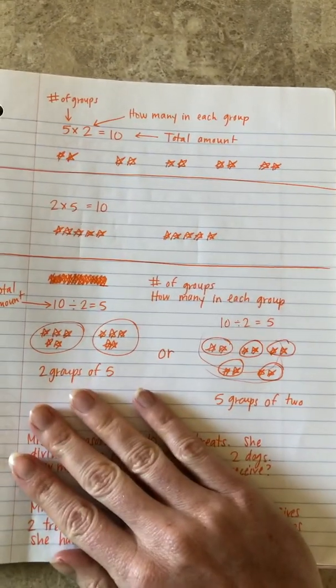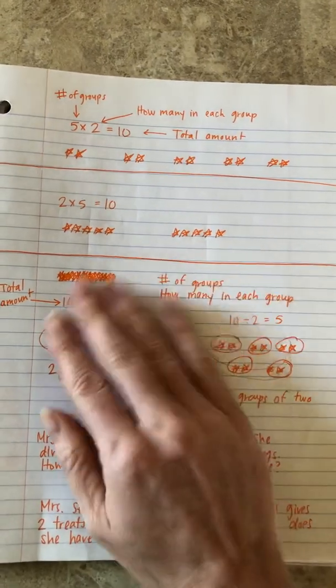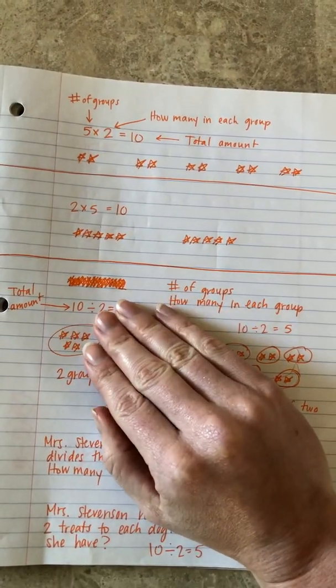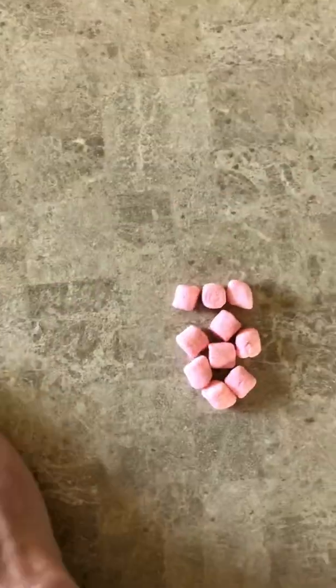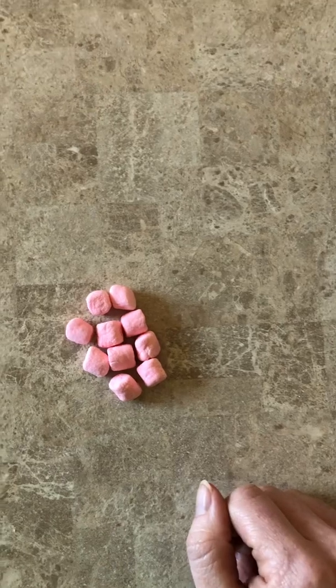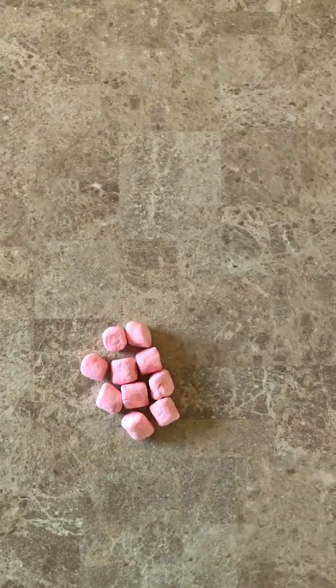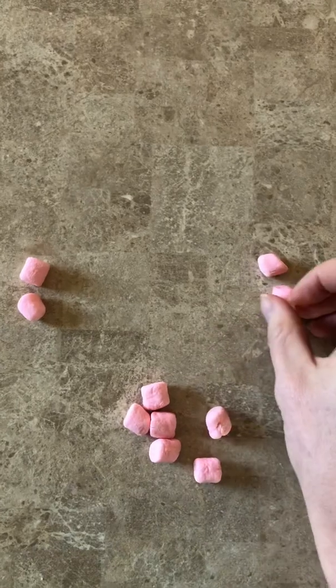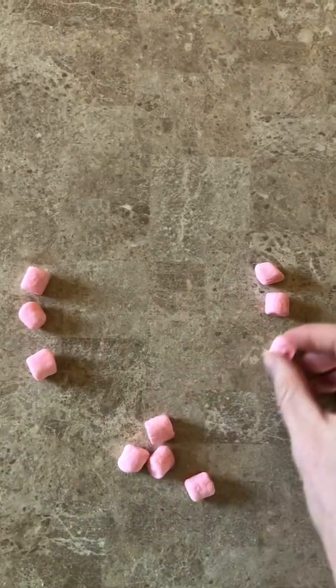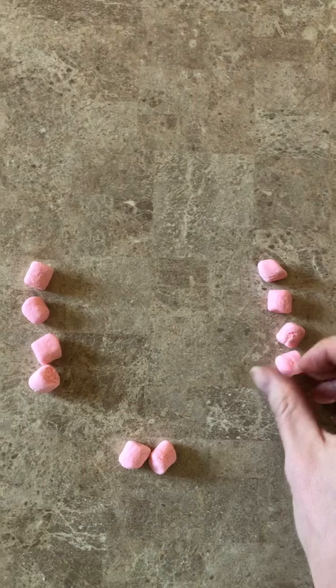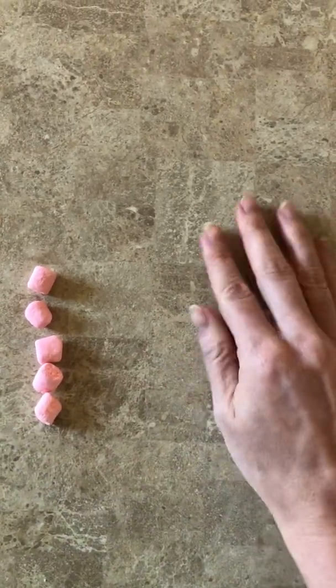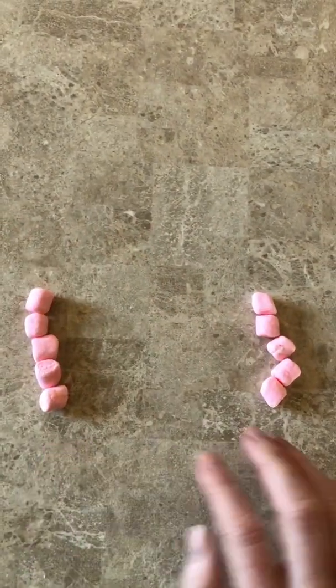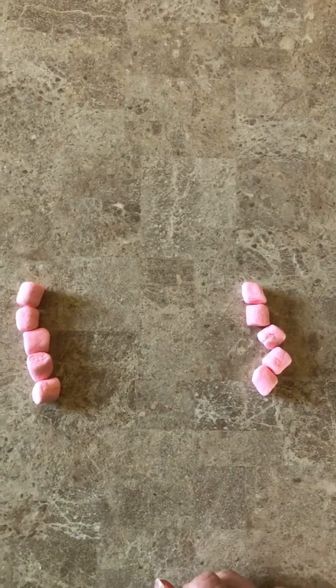If there was no problem-solving question, if you simply had on a page 10 divided by 2, then you could solve it either way. So for example, if I have 10 divided by 2, I could think of it as splitting into just 2 groups, as if I'm dealing a deck of cards. So there I have 10 divided by 2. I have 2 groups and I have 5 in each group.